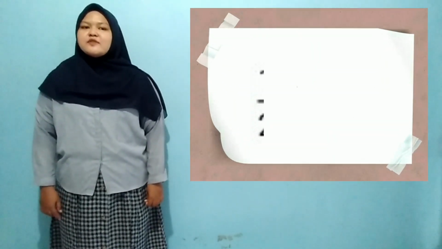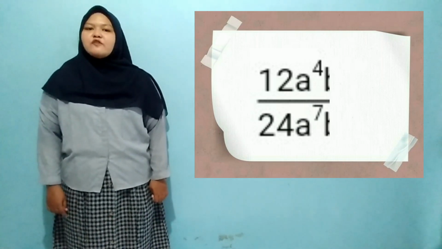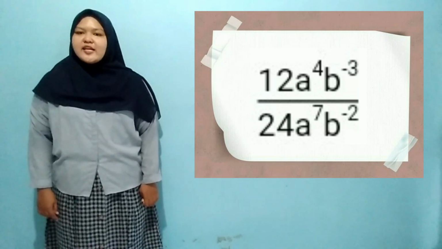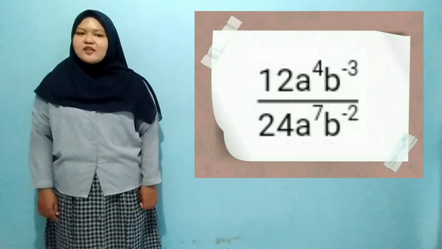I will share worksheets for each group. There are 2 questions that must be answered. The question number 1: 12 times a to the power of 4 times b to the power of minus 3, divided by 24 times a to the power of 7 times b to the power of minus 2.